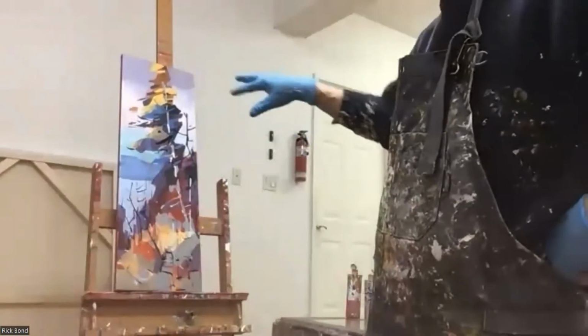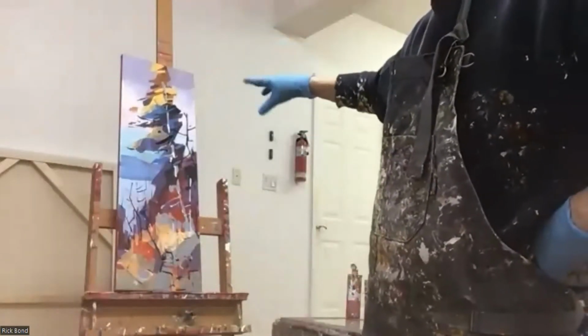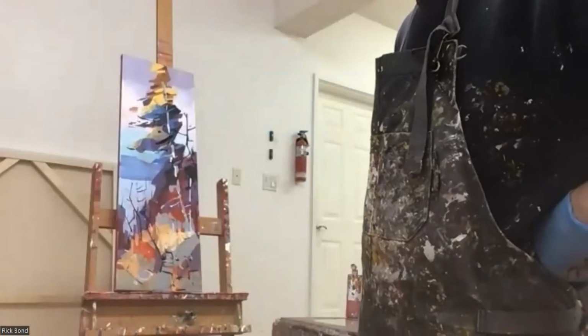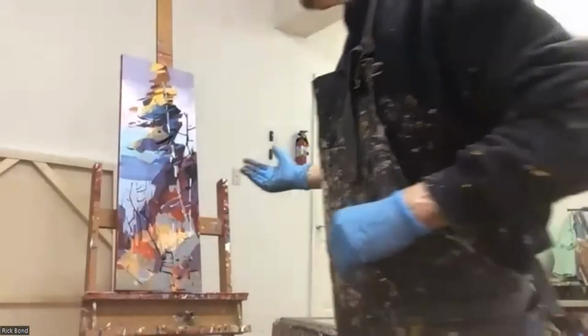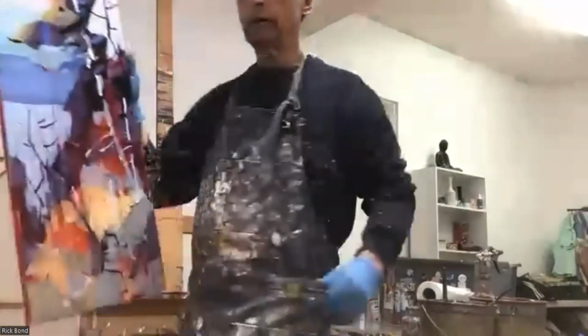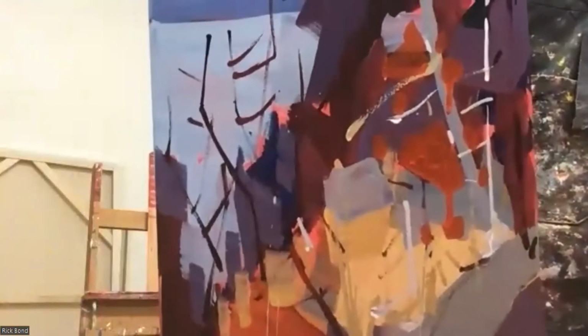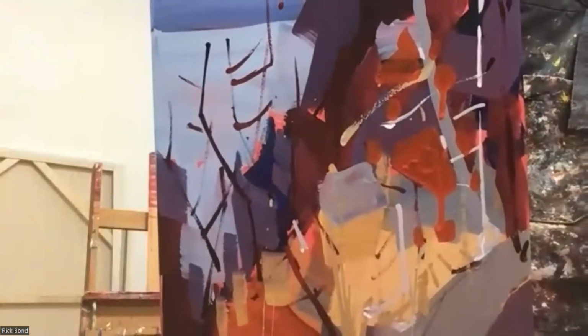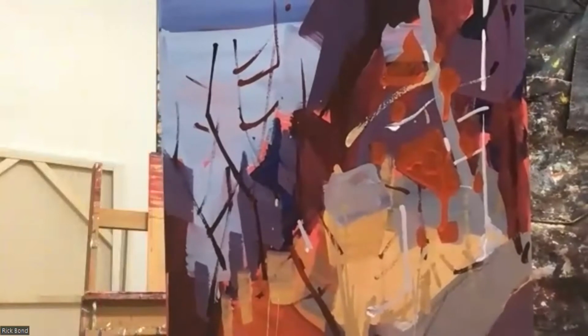Yeah, it's all starting to darken back. I don't know if you can see it, but just putting it on, you can still see the background coming through, which is cool.